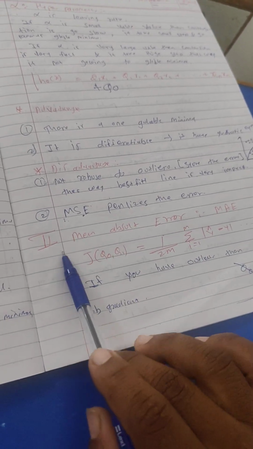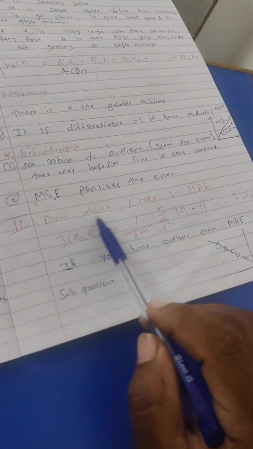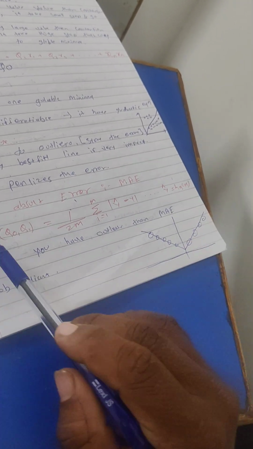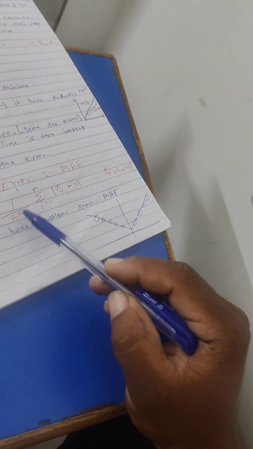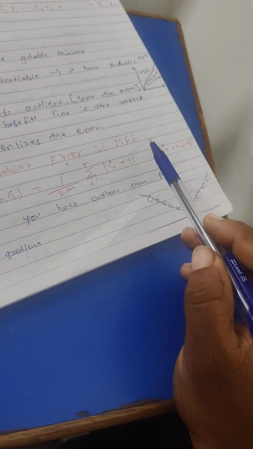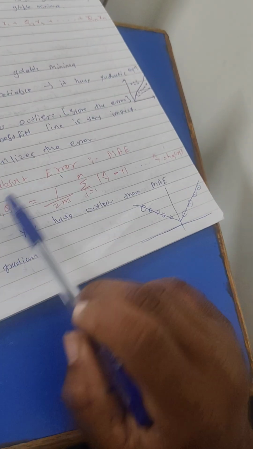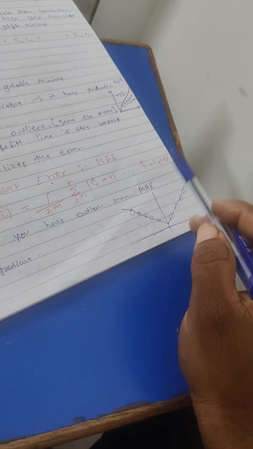And the second cost function we are going to use is mean absolute error. We call it MAE. In MAE, the cost function is a little bit different: 1 divided by 2m, sum for i equal to 1 to m, of y hat minus y i. Y hat is equal to theta 1 into x, because in the previous formula we used theta 0.